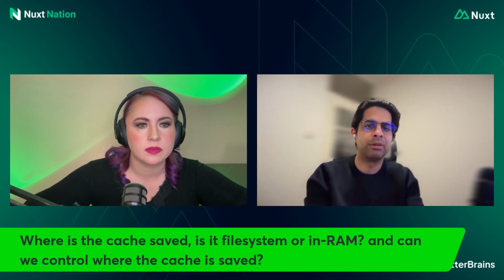And we are also looking forward to finding a solution to have a multi-layer cache. So it could be both in RAM and file system. RAM is much faster, but it's expensive. So we keep important stuff in RAM, and for more caches, we store them in the file system with multi-layer.